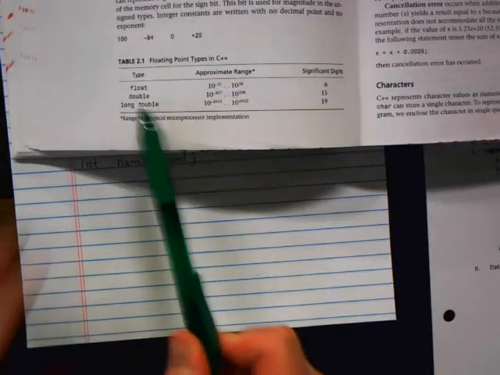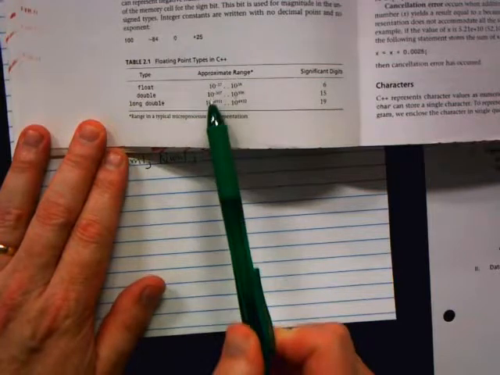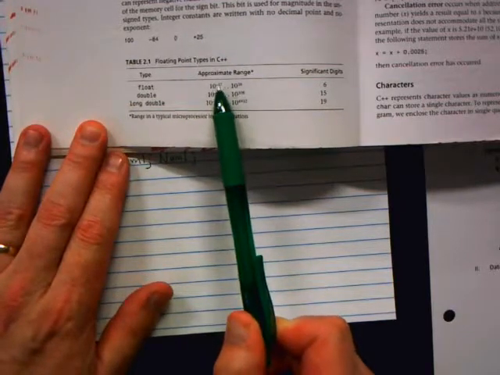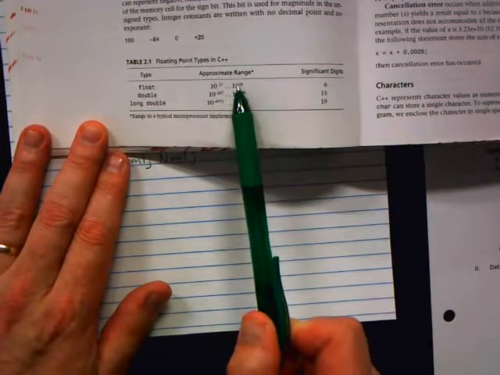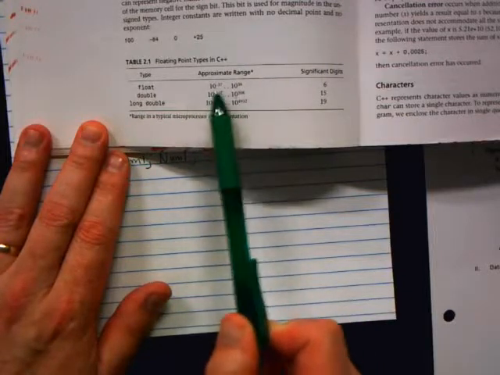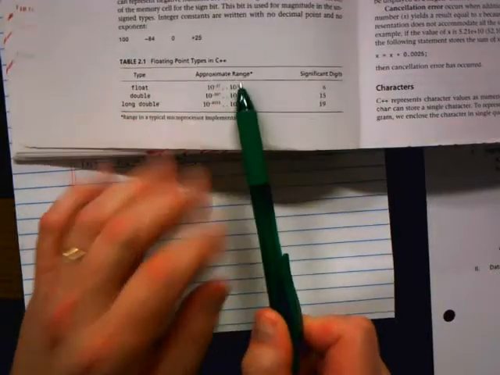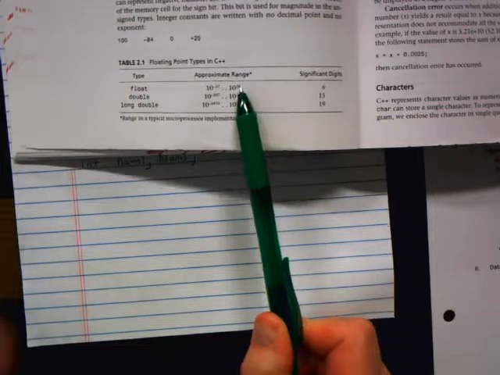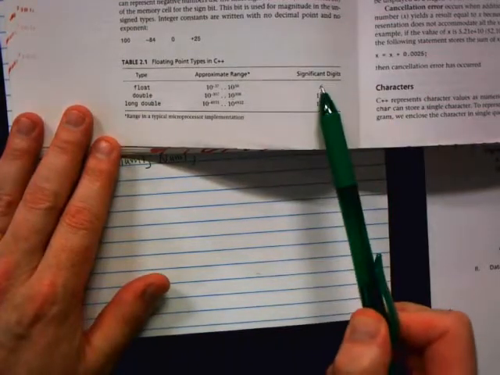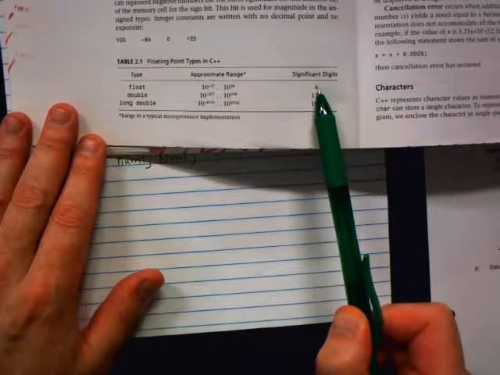And again, there's different kinds because of memory allocation things. There's float. Float will take any number between 10 to the negative 37 and 10 to the 38. So it goes really, really teeny. You know, it can have 36 zeros and then a number, up to 10 to the 38th. I have no idea what that is. Billions upon billions. And it saves 6 significant digits.